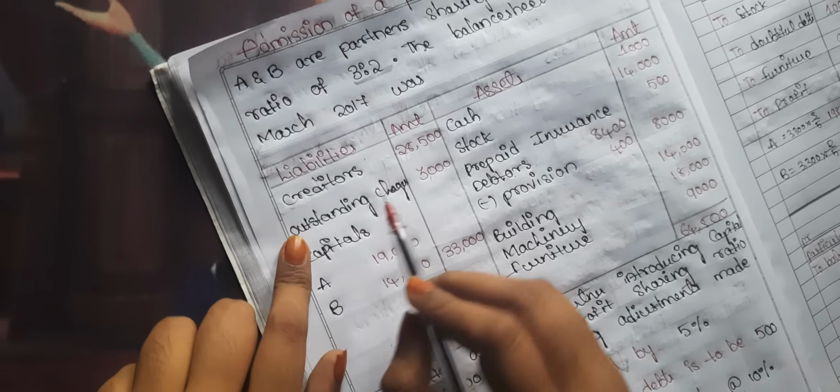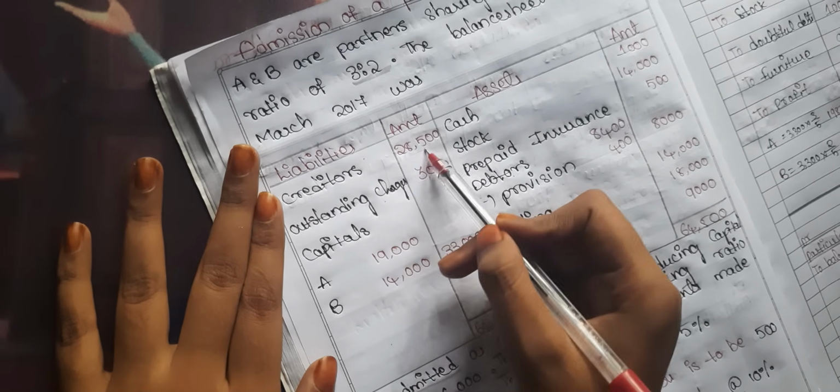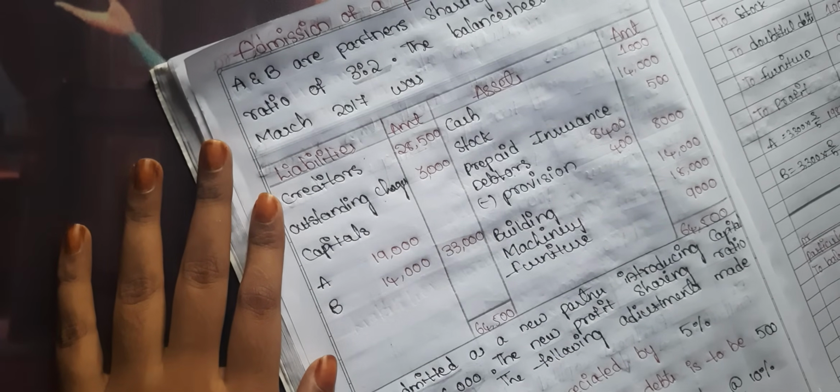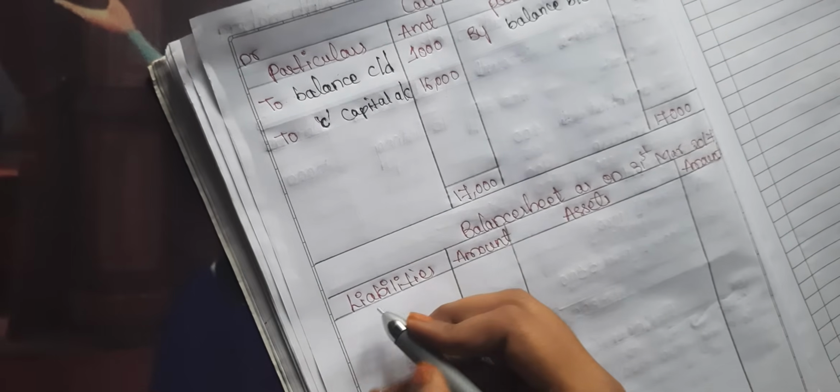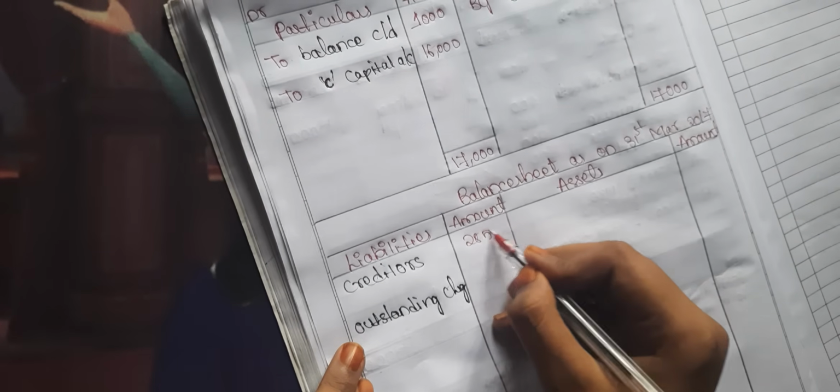On both of these we have not done any calculation, so as it is you take creditors and outstanding charges. Creditors is 28,500. Then outstanding charges is 3000, right?